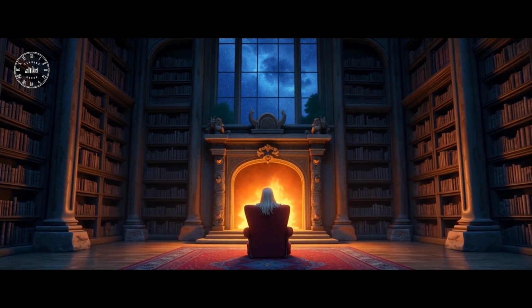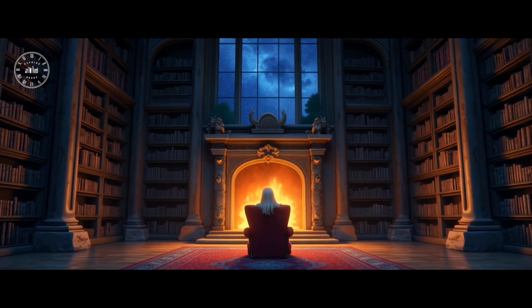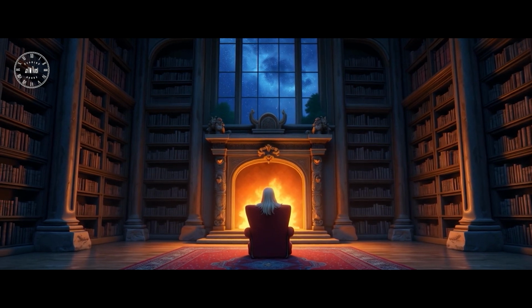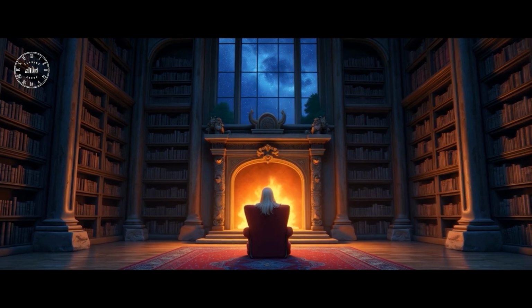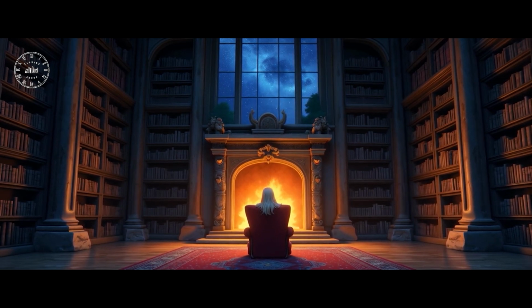with Melisandre, a red priestess of R'hllor, the Lord of Light. Her power is mysterious, her presence unsettling, but her conviction is unwavering. She proclaims Stannis the chosen one, the reborn hero Azor Ahai.